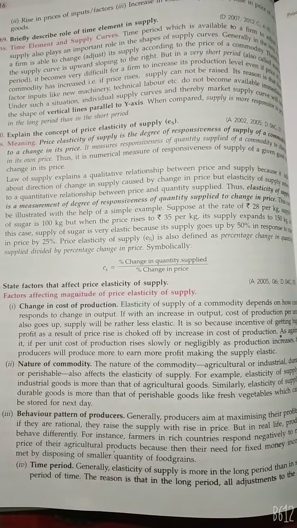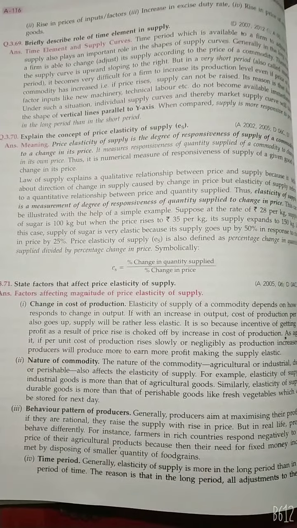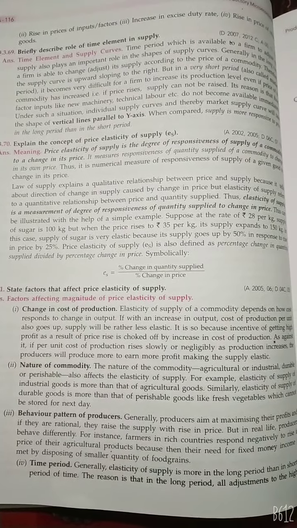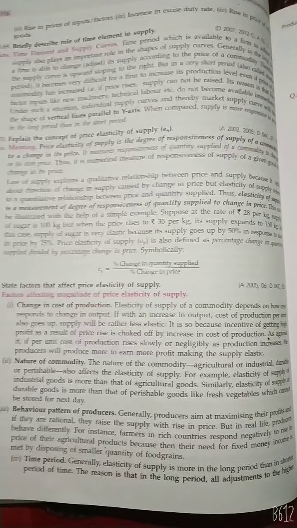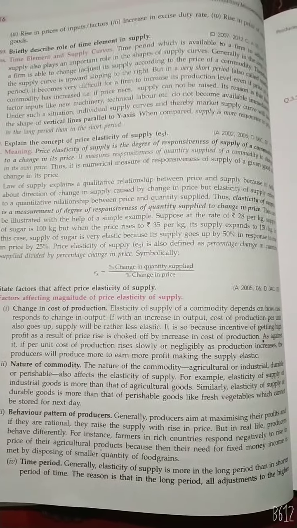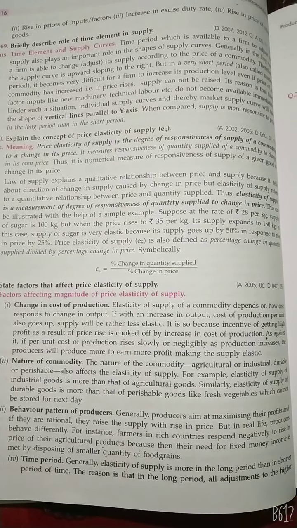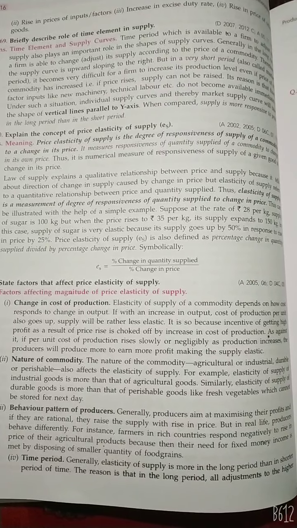Next, nature of the commodity. The nature of commodity, agriculture, industrial, durable or perishable, also affects the elasticity of supply. For example, elasticity of supply of industrial goods is more than the agriculture goods. Similarly, the elasticity of supply of durable goods is more than the perishable goods like fresh vegetables, which cannot be stored for the next day.